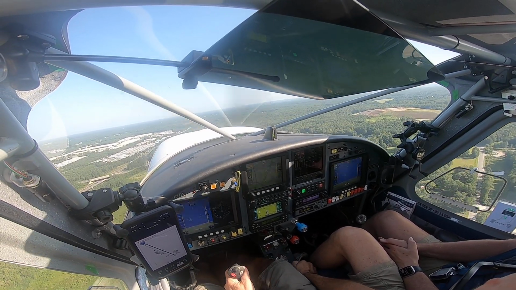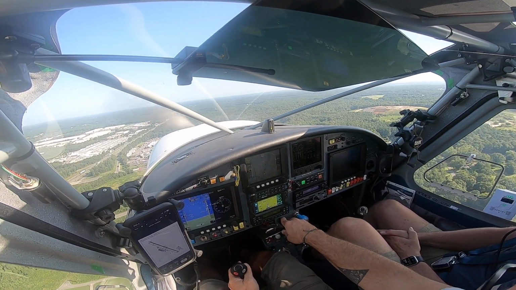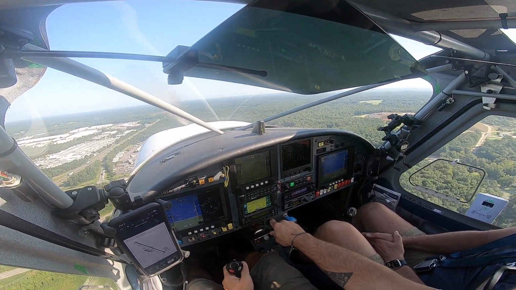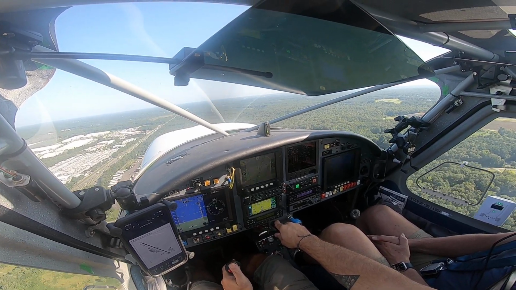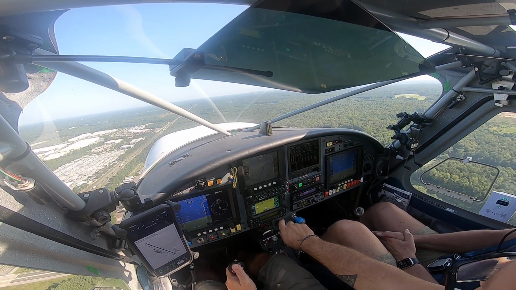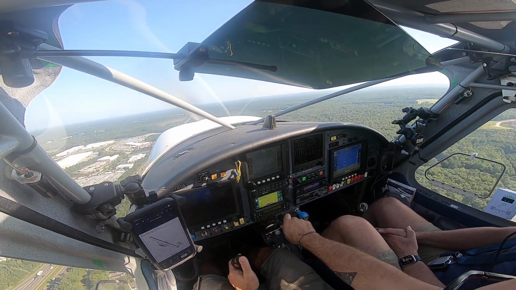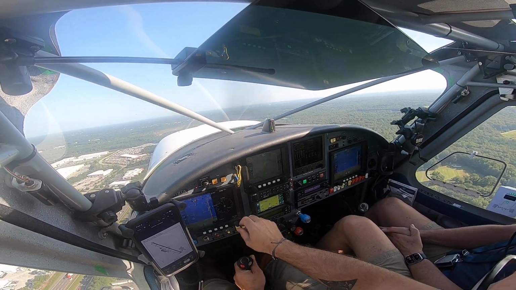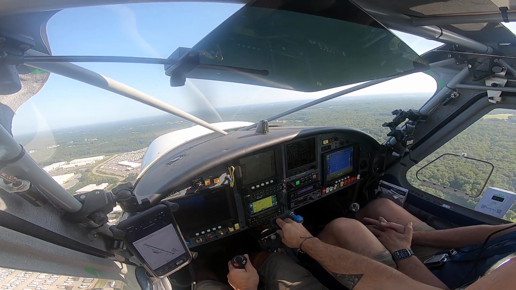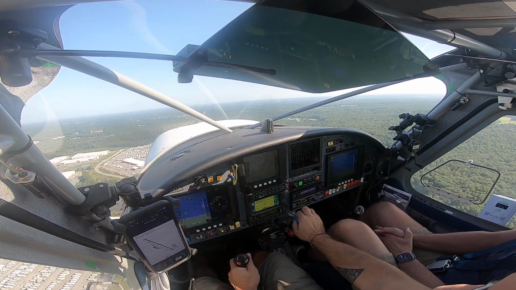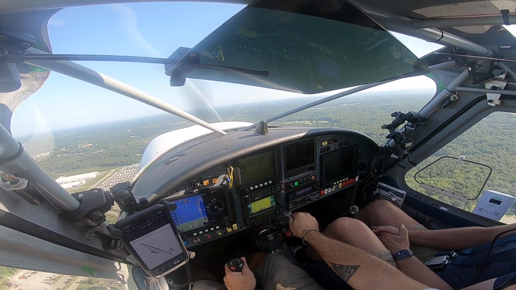Retract flaps. Forward wide. Still traffic, 704 Lima Uniform is left downwind runway 33. And we'll come back on the prop just a little bit. There you go. Happy prop. Happy prop, happy neighbors.